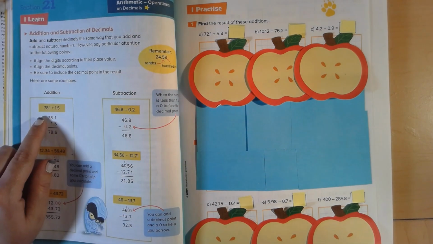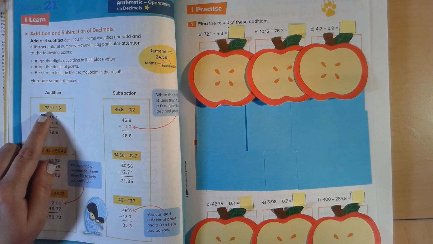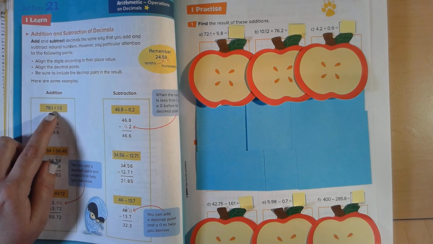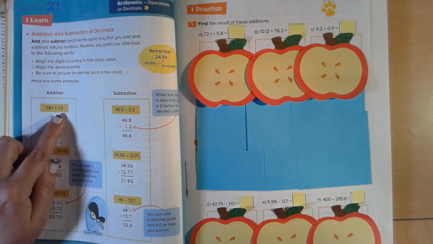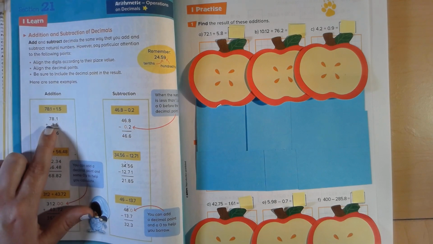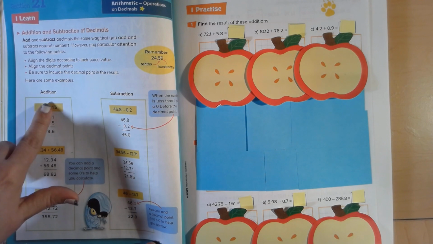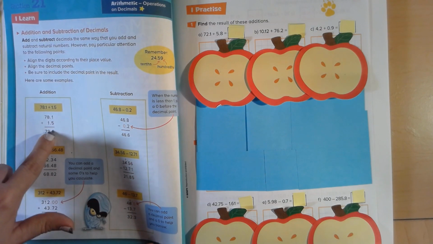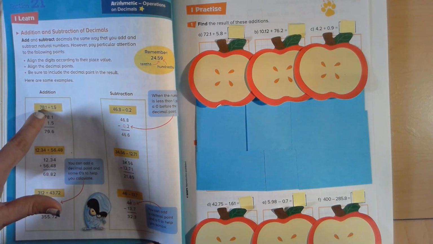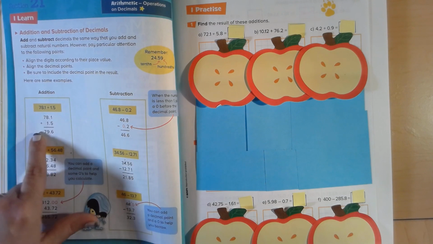So here they show us addition. If you have 78 and 1/10 plus 1 and 5/10, then you would line up your decimal points, and you would line up your tenths column, your ones column, and your tens column.